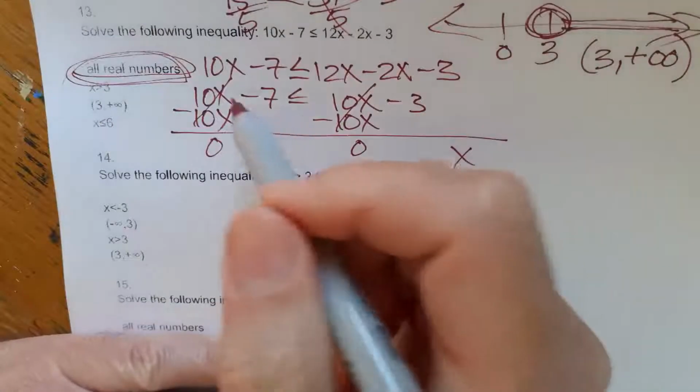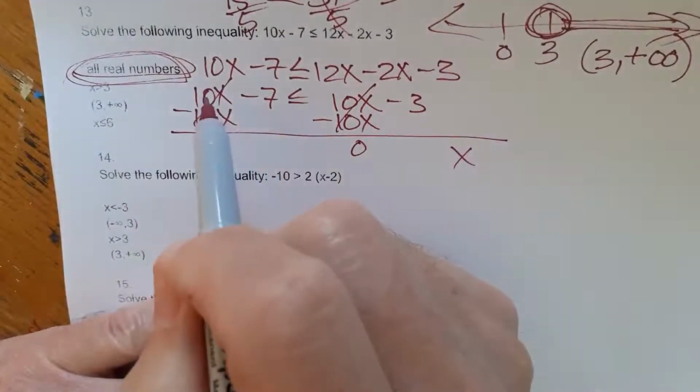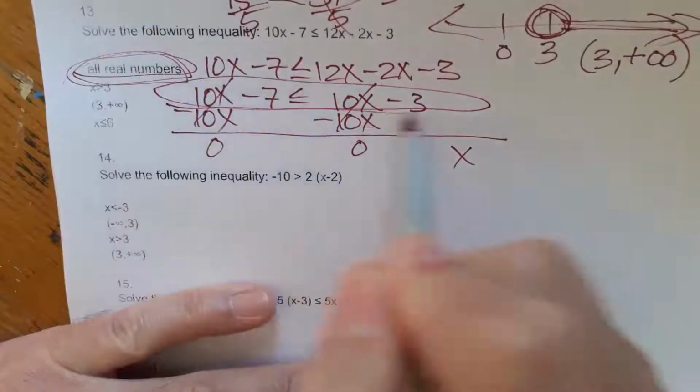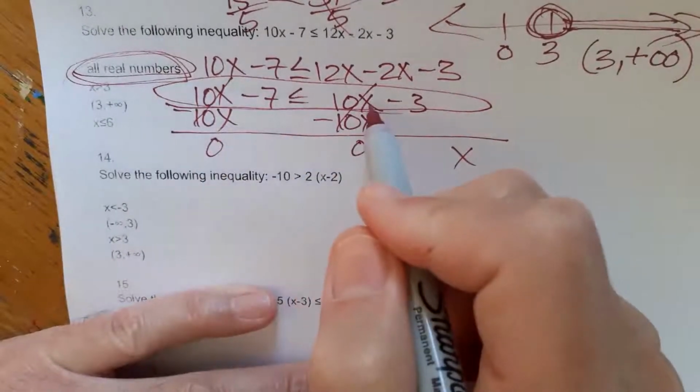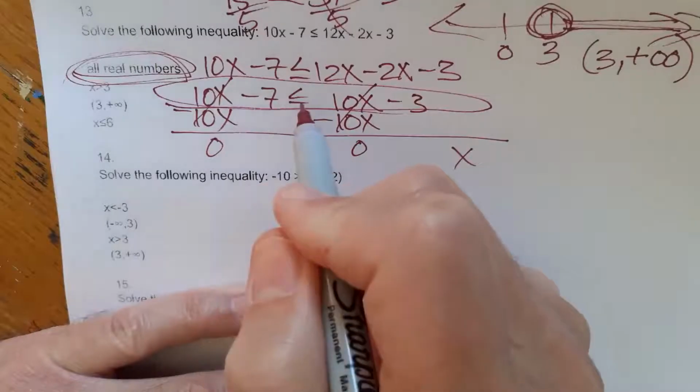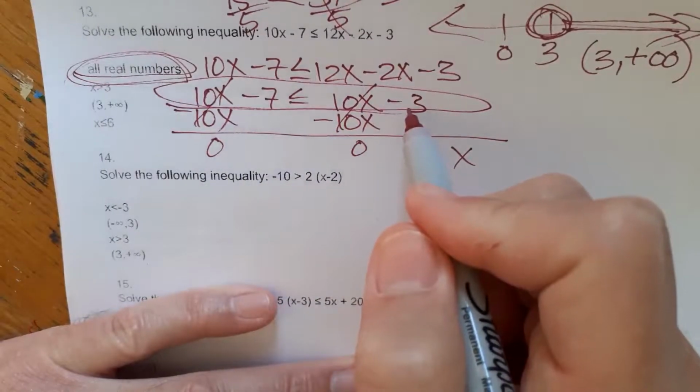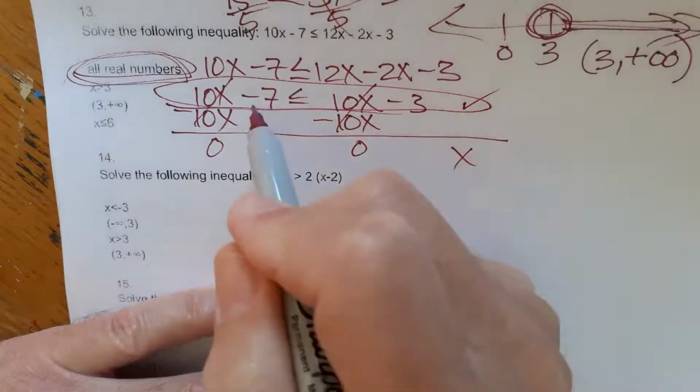When there's no more x's left, it's all real numbers. Let's test it out. This will be a little bit annoying, but let's test it out. Let's go to this line right here. Let's put in 0. 10 times 0 is 0. You'd be left with negative 7 is less than or equal to negative 3. Is that true? Sure.